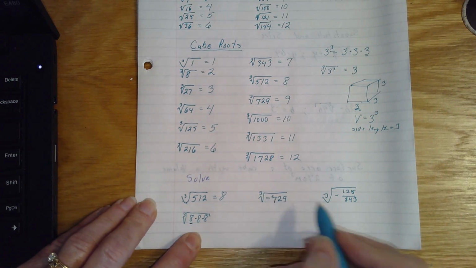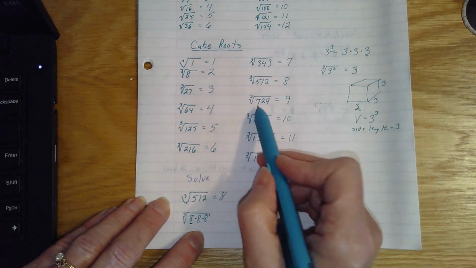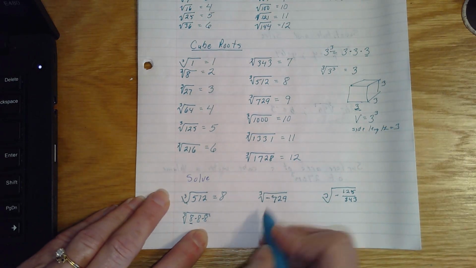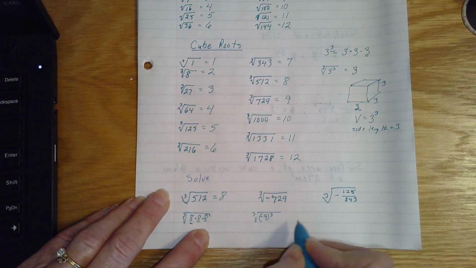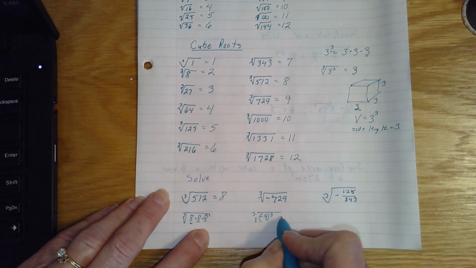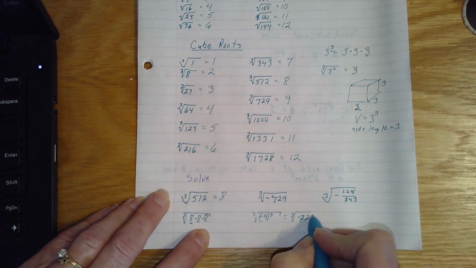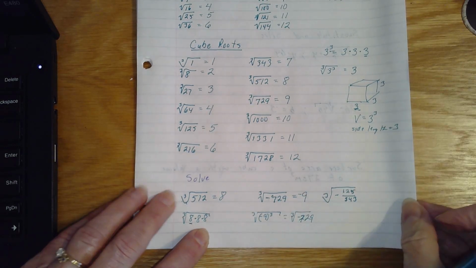Now this one, what is the cube root of negative 729? 729 is 9, but I want the negative. So if I look at this, negative 9 to the third power would equal negative 729. So the cube root is negative 9.